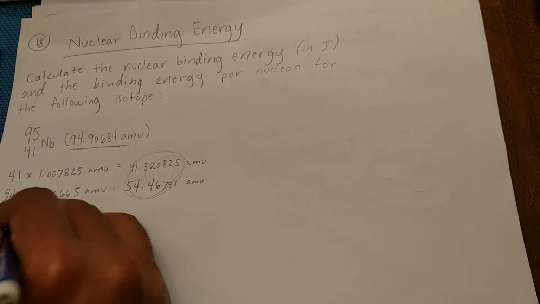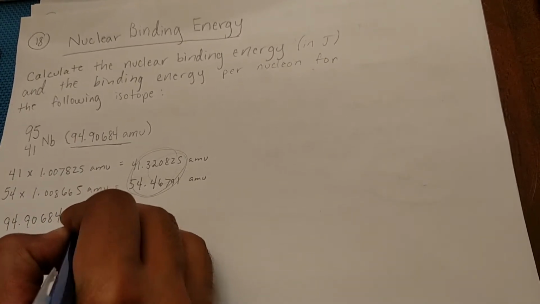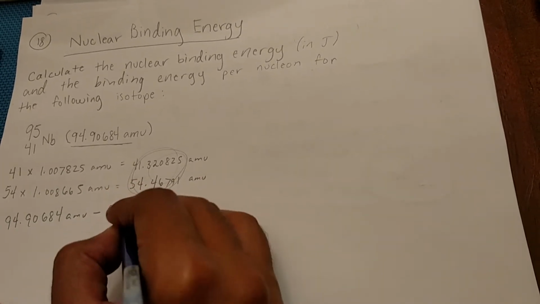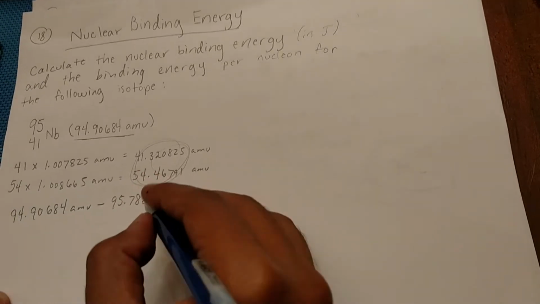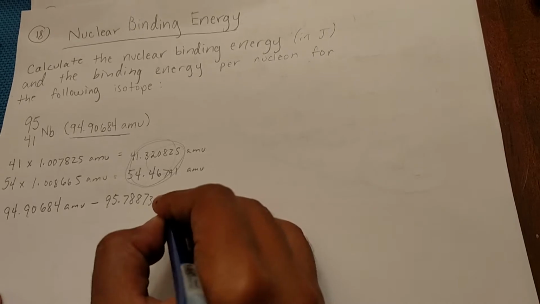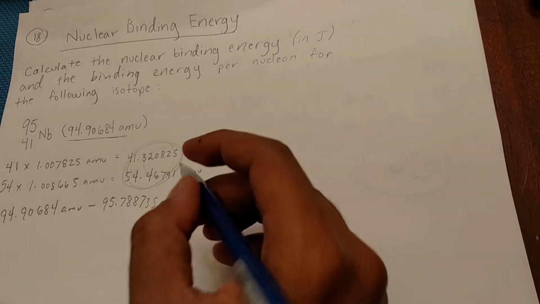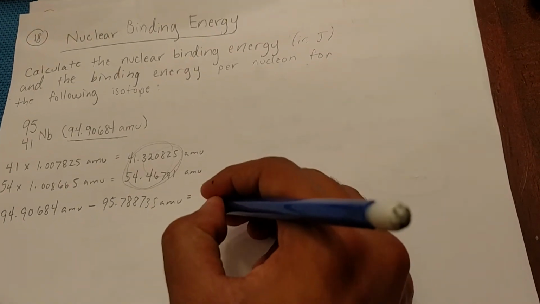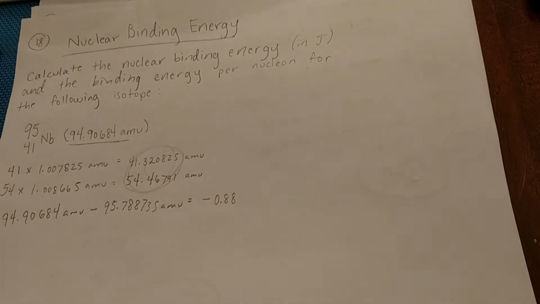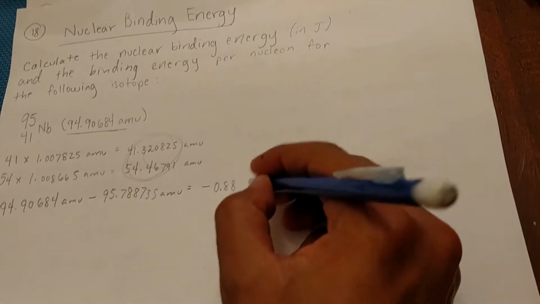So we'll take 94.90684 AMU minus 95.788735 AMU, and we are left off with an approximation of negative 0.88. So now we have our delta M.